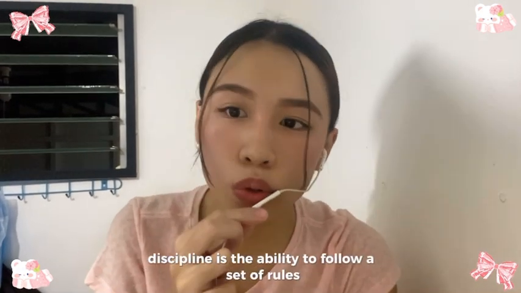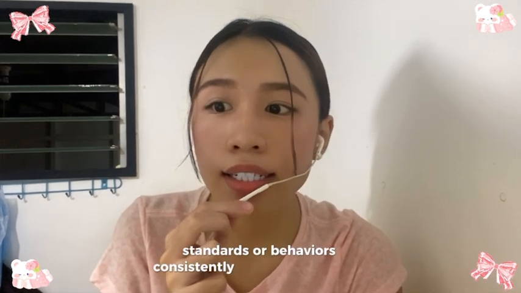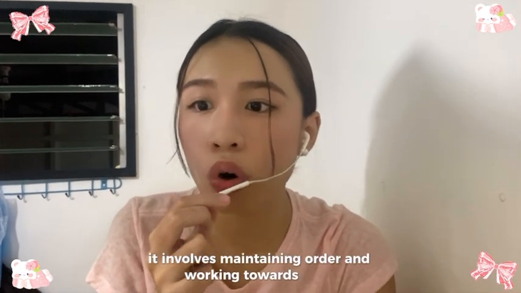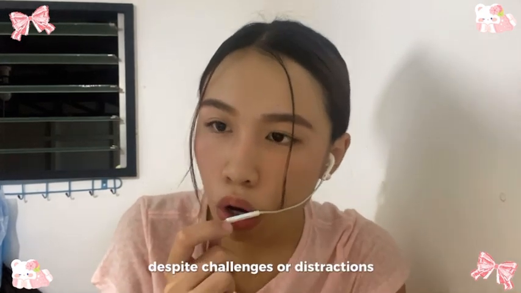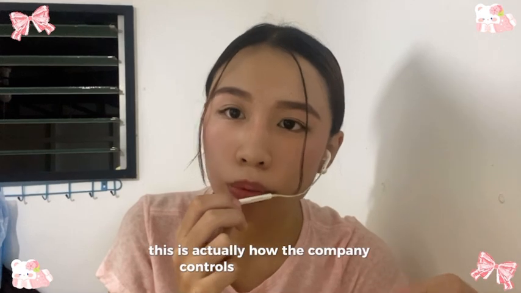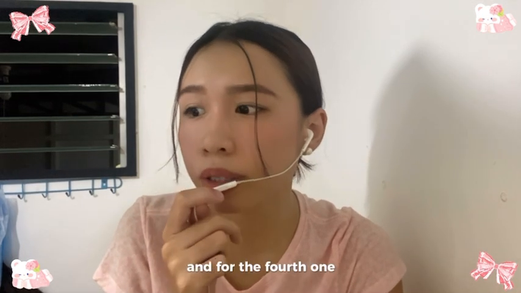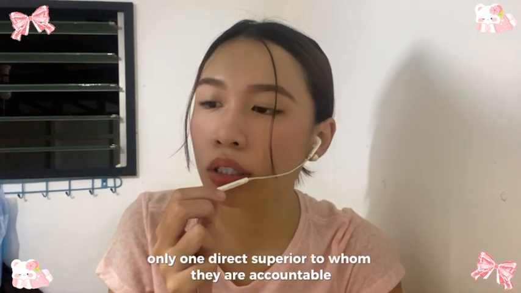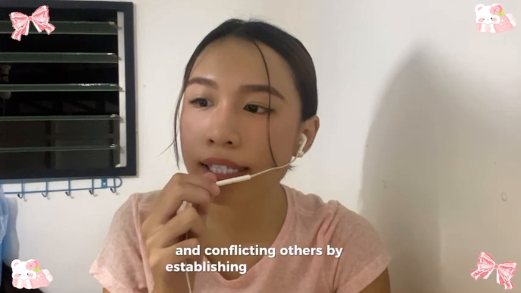So the third one is discipline. Discipline is the ability to follow a set of rules, standards, or behaviors consistently, demonstrating self-control, dedication, and commitment. It involves maintaining order and working towards goals despite challenges or distractions. So, from my own understanding of discipline, this is actually how a company controls each and every employee inside an organization. And for the fourth one, unity of command. Unity of command is the principle that each employee should have only one direct superior to whom they are accountable and from whom they receive instructions. This helps prevent confusion and conflicting orders by establishing a clear chain of command.